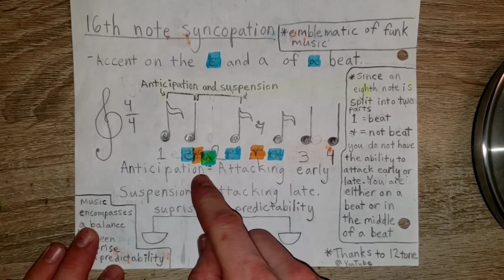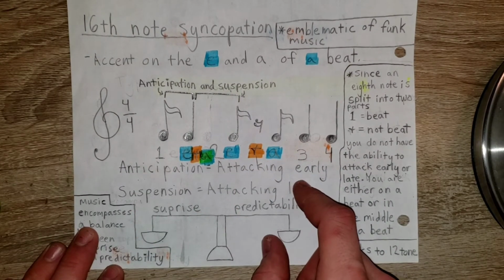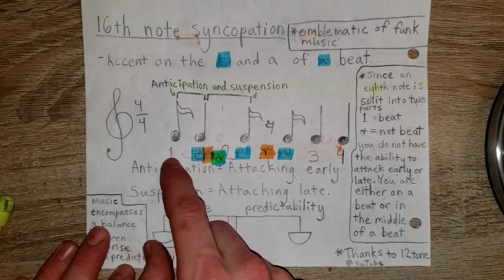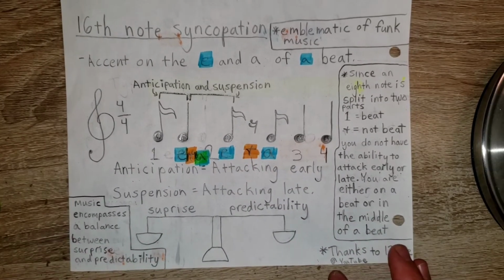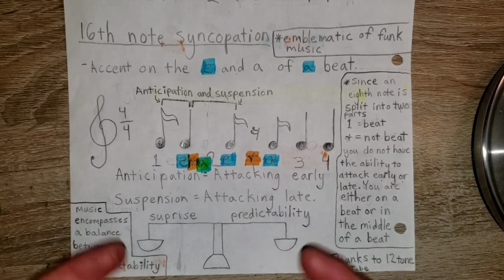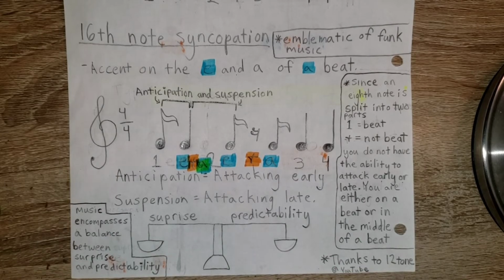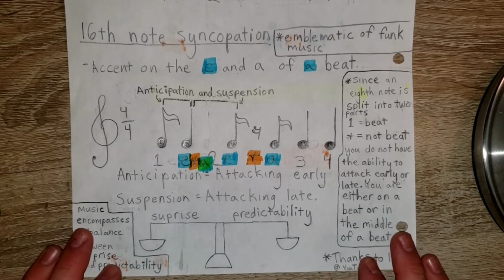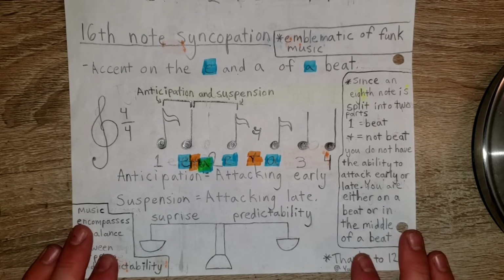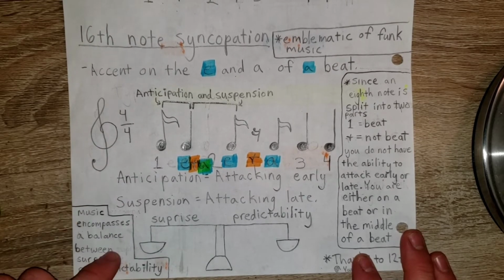So we have two different types of syncopation. We have anticipation, which is attacking early. So let's say we played 1 E. Normally in a song, if you just heard that, it would kind of surprise you a little bit. Like, well, I didn't expect the note to be played that quickly right after it. And musically it sounds nice, but that's your anticipation.